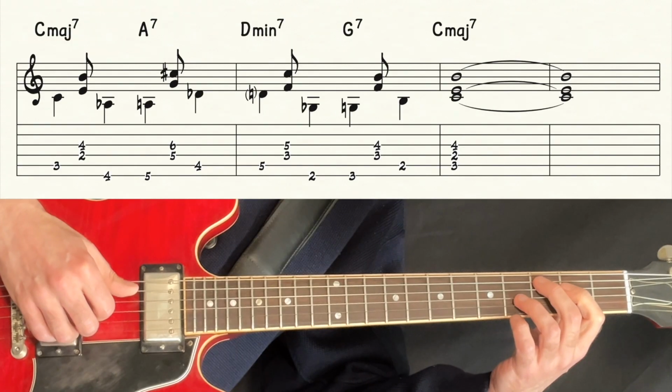Now we can have some fun. Play along these cool comping examples. Happy practicing!